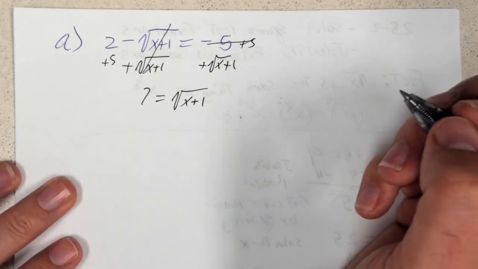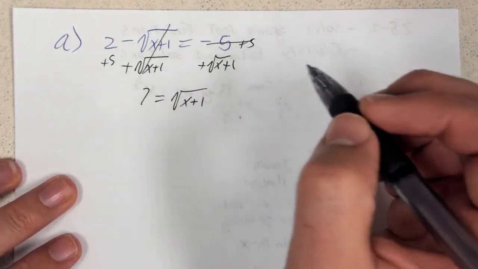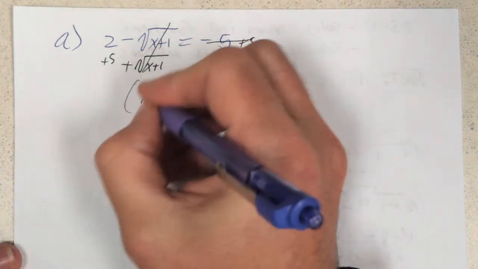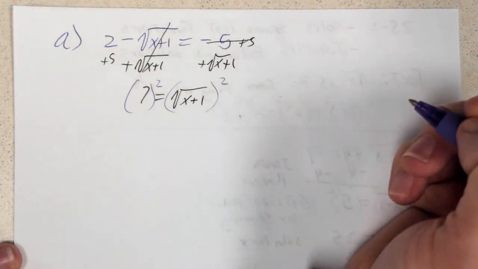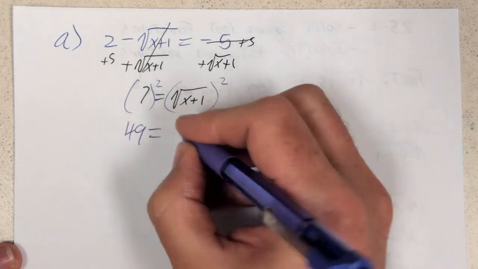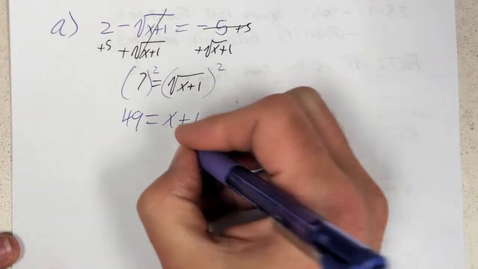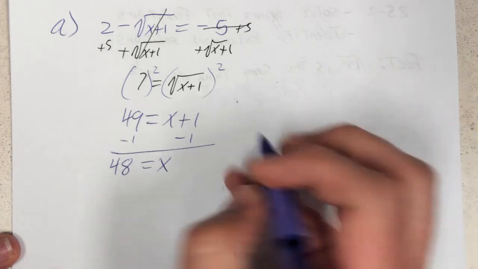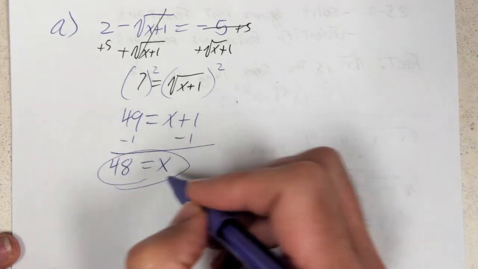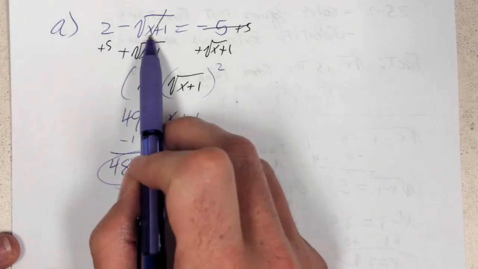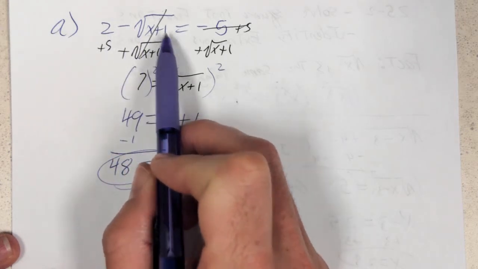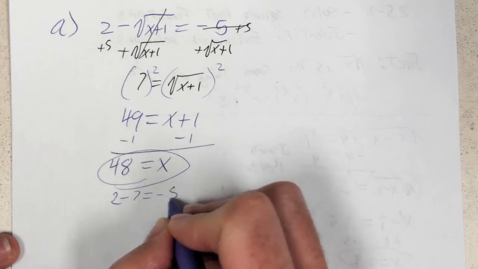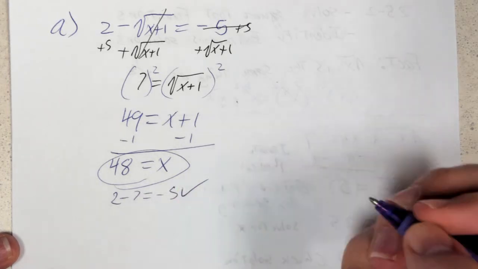You can do it the longer way if you like, or the other way. Then we've isolated the radical, so we want to go through and square everything. Squared, squared. So 49 is equal to x plus 1. Minus 1, minus 1. X is equal to 48. I keep doing it prematurely. So 48, we plug that in. 48 plus 1 is 49. The square root of 49 is 7. 2 minus 7. Does 2 minus 7 equal negative 5? Yes, it does.